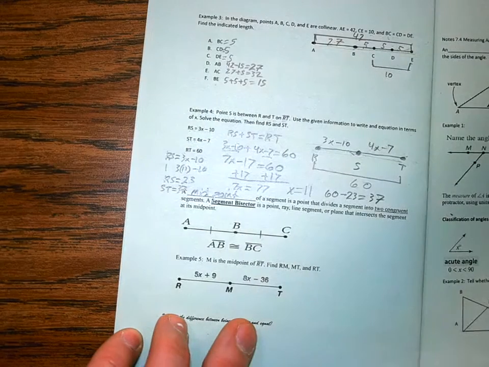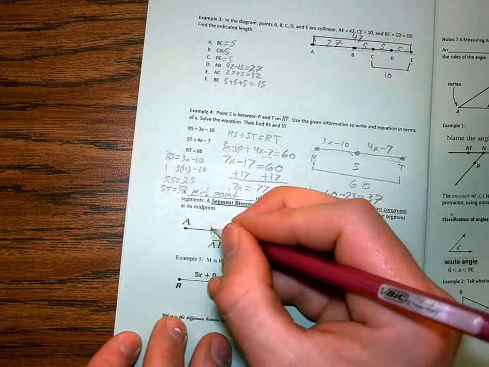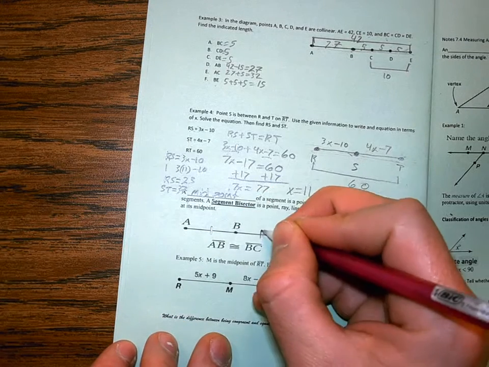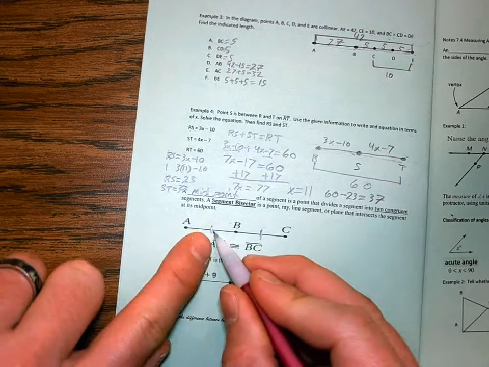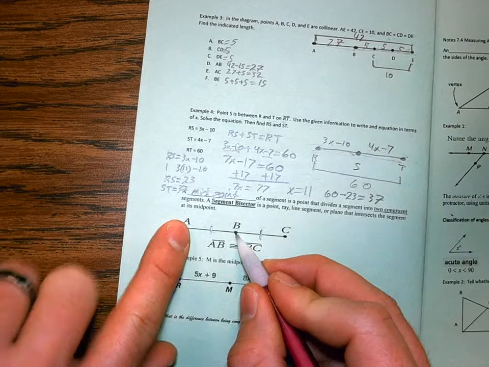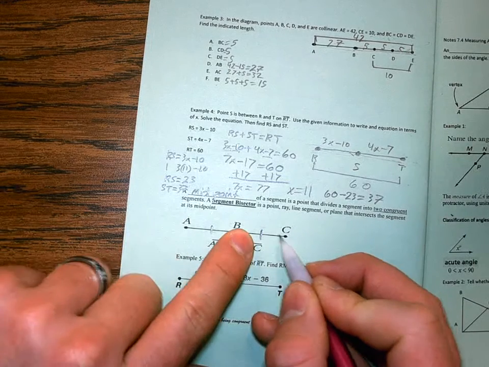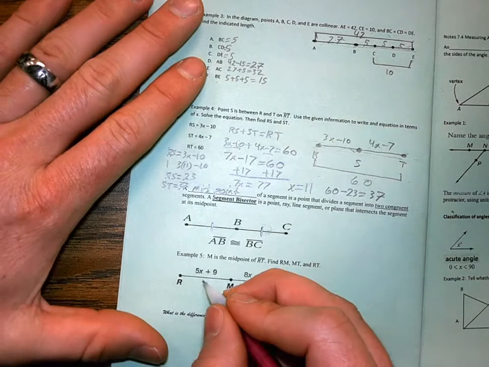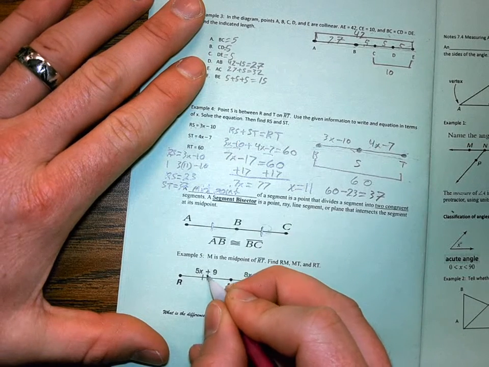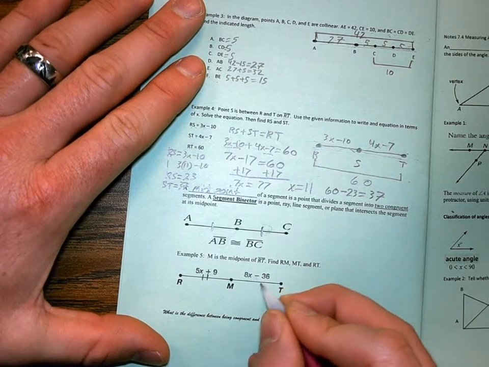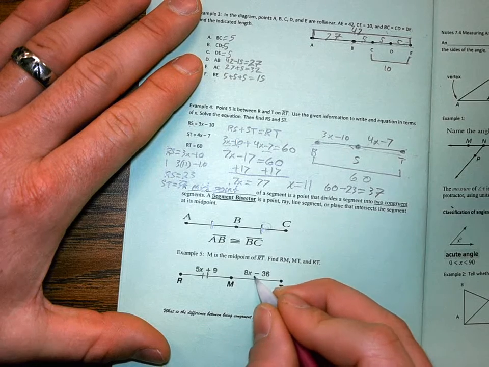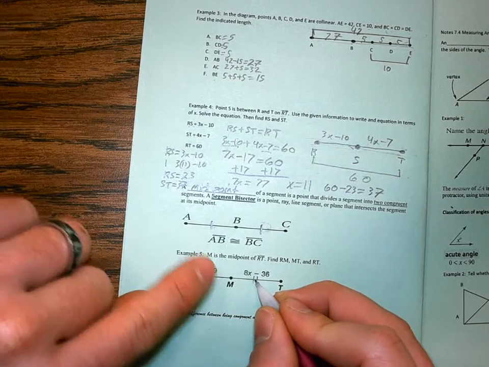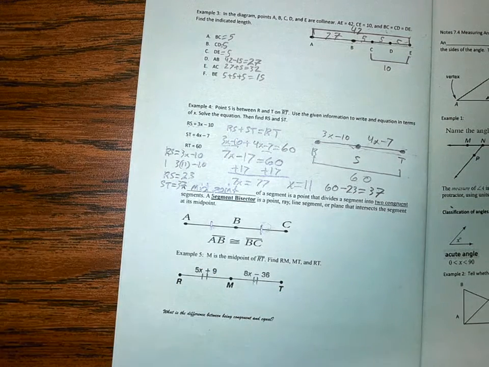Okay, this is what you call a tick mark. This tick mark represents that this segment is the same length as this one because they have the same tick. Oh, so it was like 2. Yes. So if I make 2 tick marks here, how many tick marks must I make on this one? 2. All it means is that these are the same. You're representing them the same way.